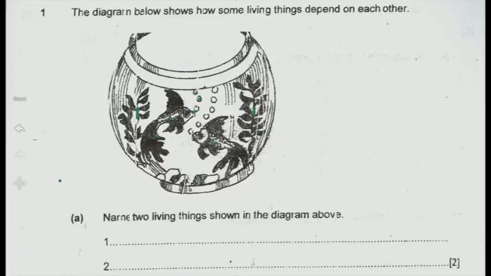Okay, now let's answer the questions. A: name two living things shown in the diagram above. The diagram is showing us some living things. Which are those living things? These living things here are the fish.